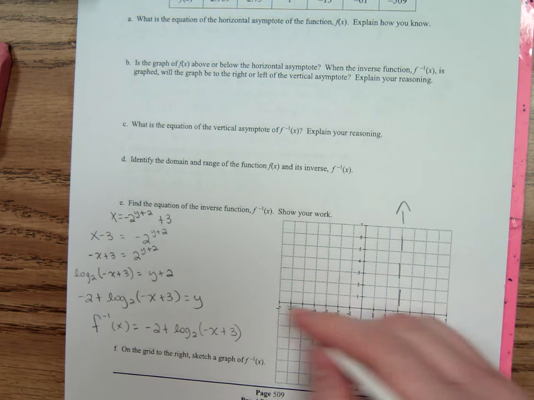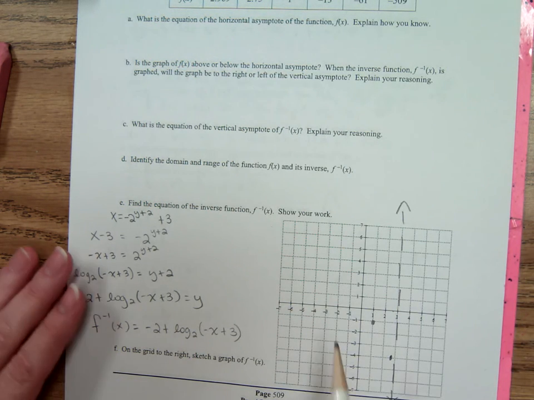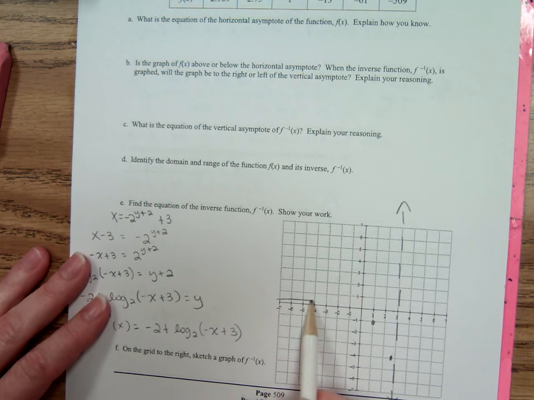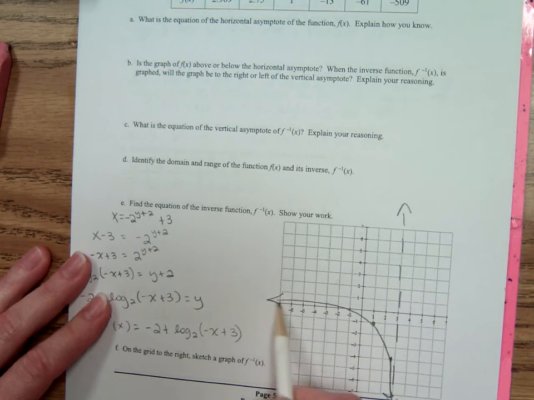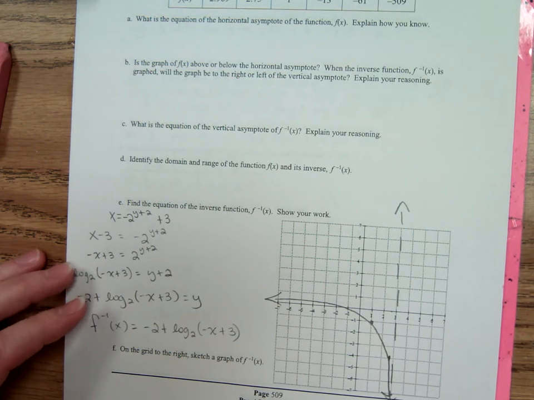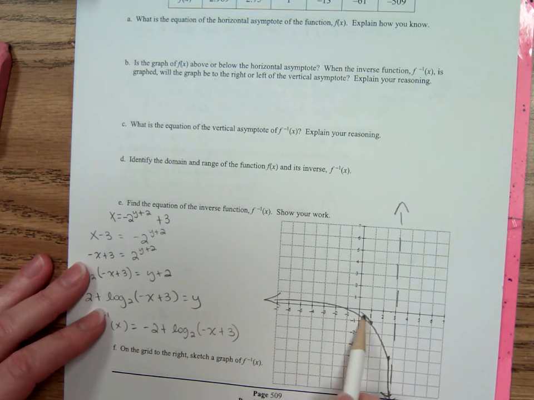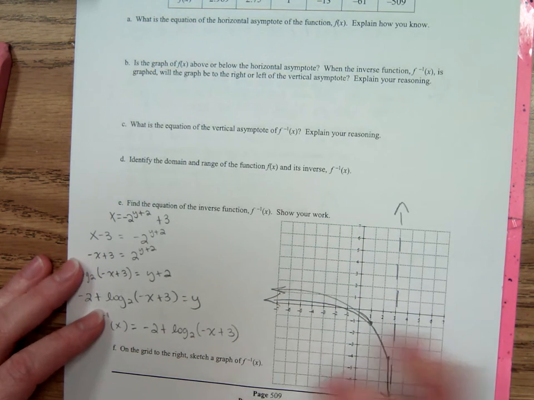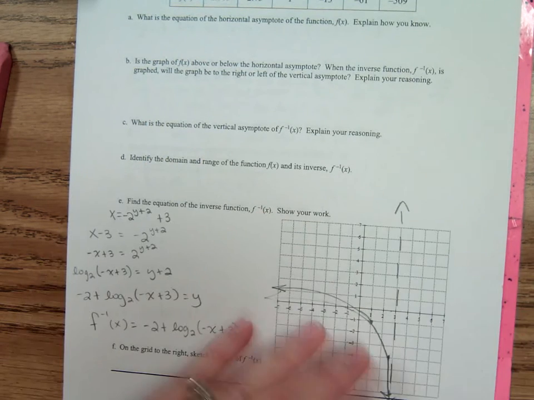All the way out here is not even up to 2, because 2 is at negative 13, so let's just go with that. That's it. Sort of. Maybe it could go up a little bit more. There you go.